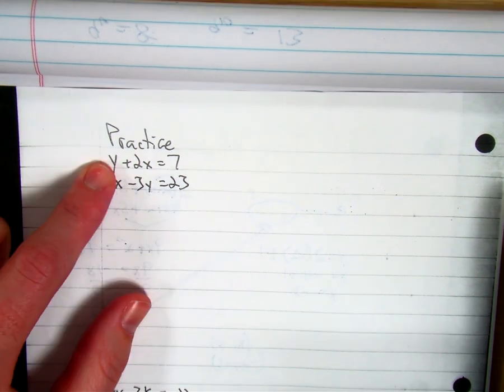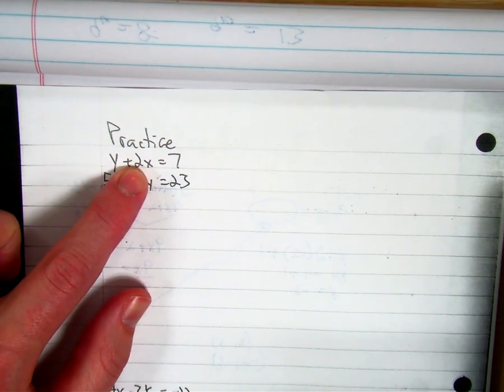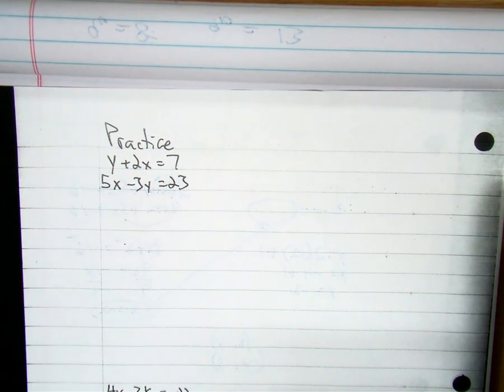So this one has one little extra half step. Can you see what it's going to be here? We need to get one variable by itself first. All right, so why don't you go ahead and push pause and see what you can do.